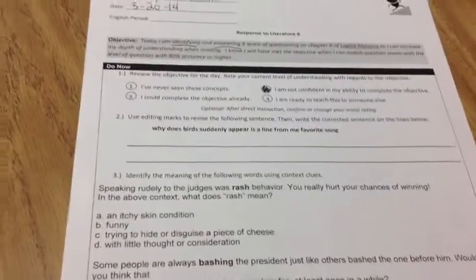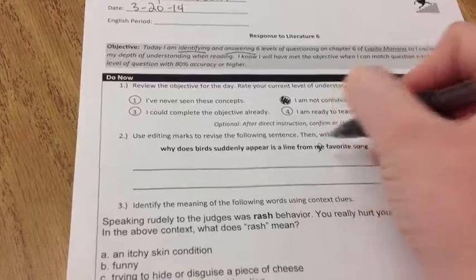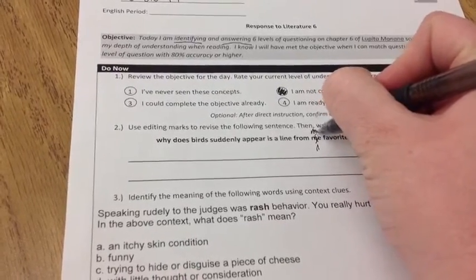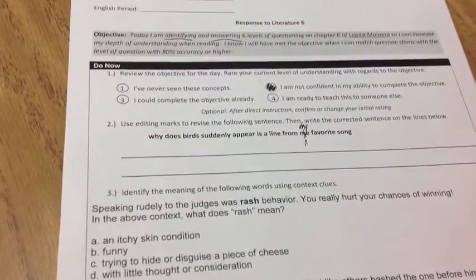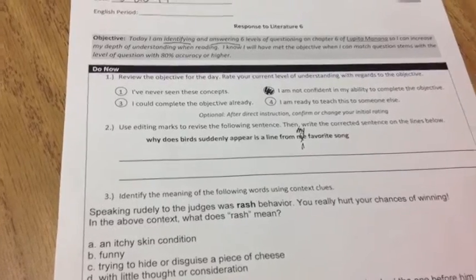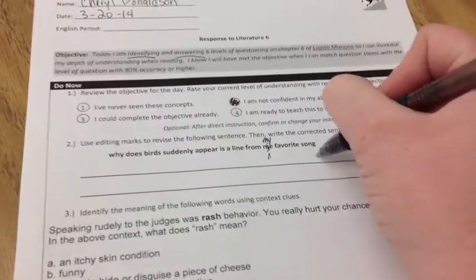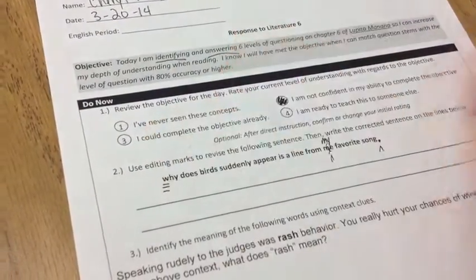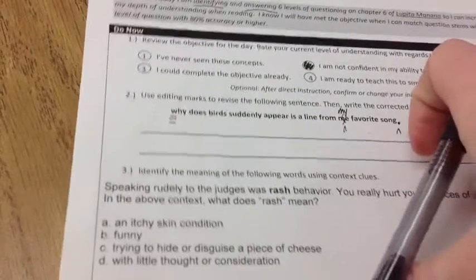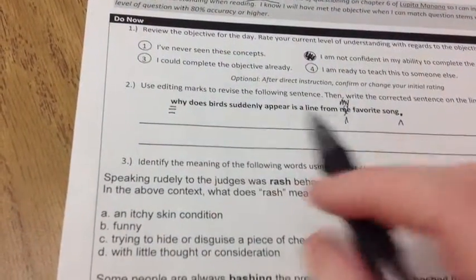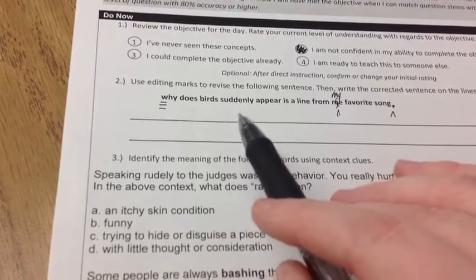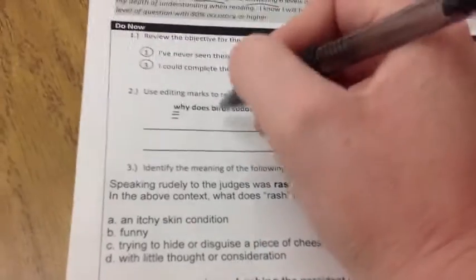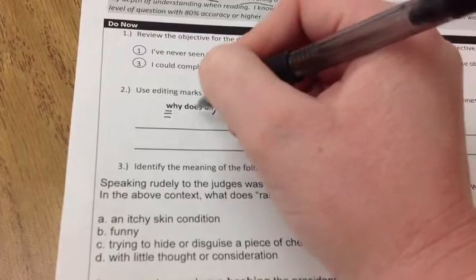Already that sounds awkward right there, so I know there's going to be a change there. So I'm just going to go ahead and cross that out and insert from my favorite song. That would be the correct pronoun. I see that we're missing a period at the end of the sentence, so I'm going to go ahead and insert that. We do need to capitalize the beginning of the sentence, always. And then I have a question, because I see, why does birds suddenly appear? Well, does is incorrect. Oops, not birds, does.